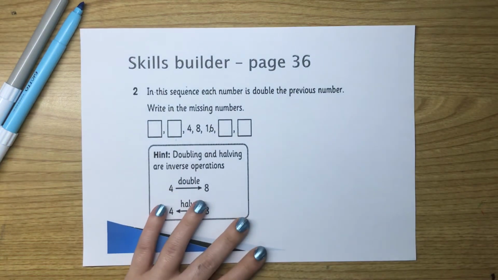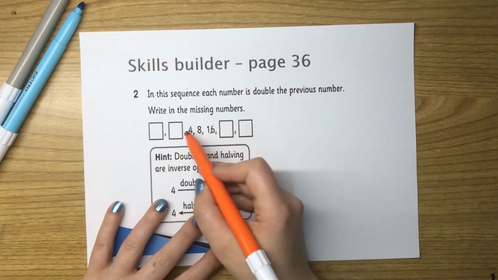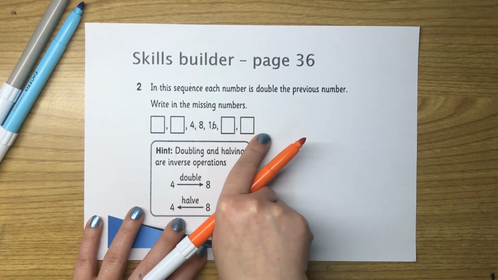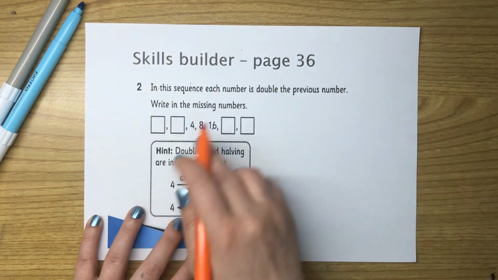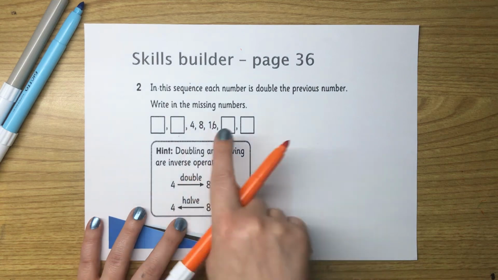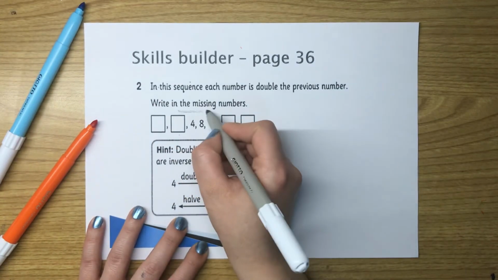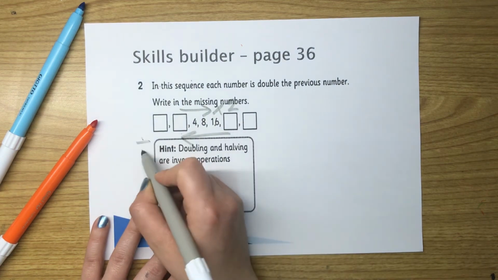Now, question number 2, page number 36 on Skill Builder. In this sequence, each number is double the previous number. Okay, I'm going to rewrite it here. See here, when you go to the right side, the number gets larger. But when we go to the left side, 16 goes into 8, into 4, it gets less. By what? Going to the right side, you are multiplying by 2. Going the opposite way, you are dividing by 2.